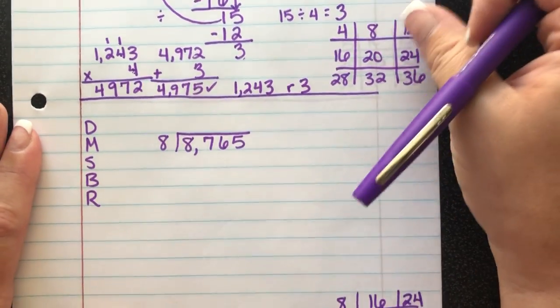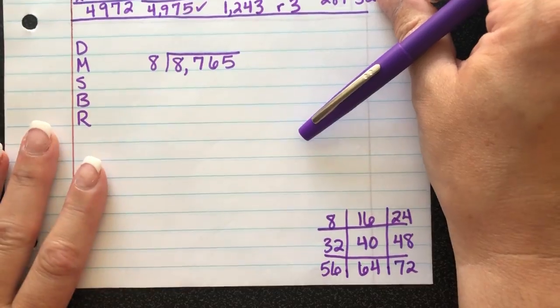All right, the next 2 problems that I'm going to do involve zeros.